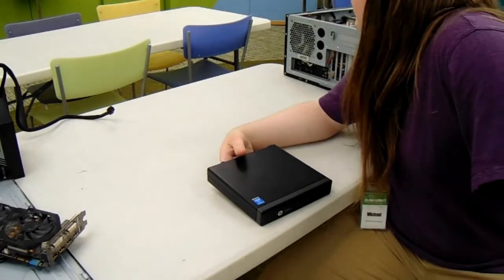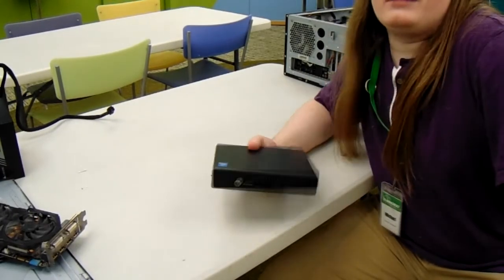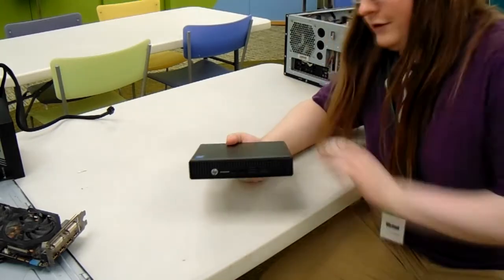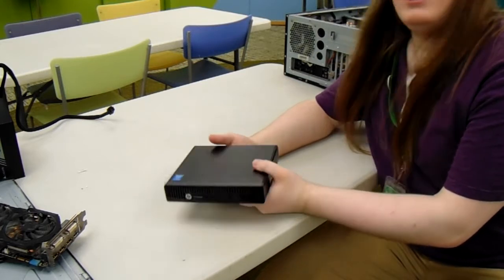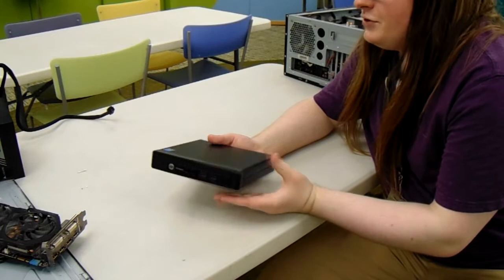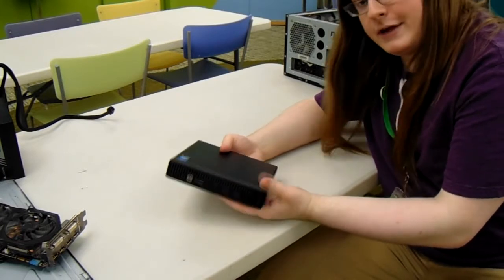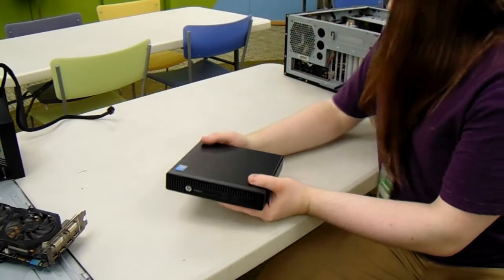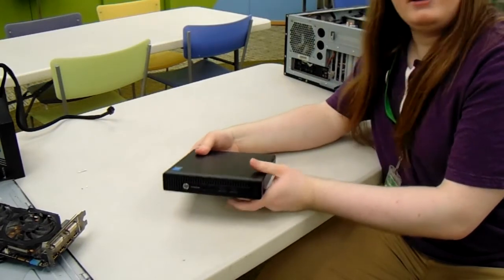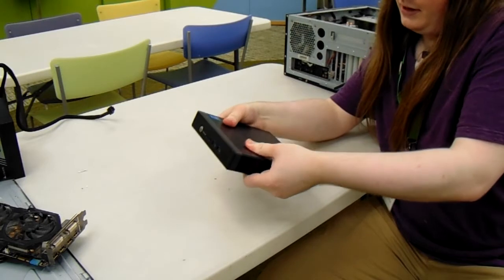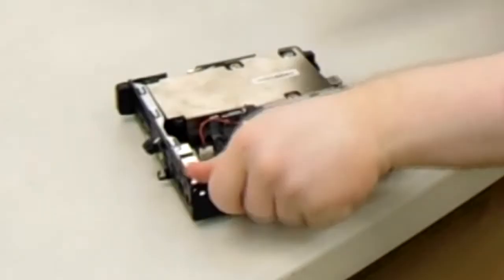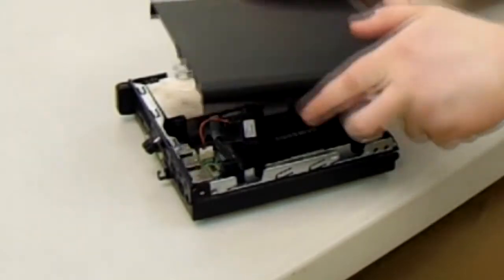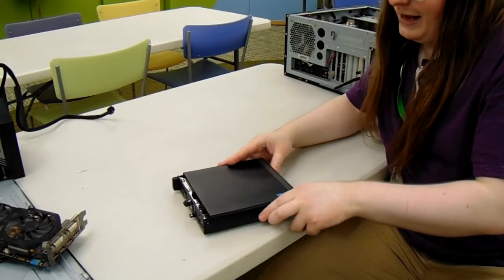So now, desktops are becoming more and more rare. A lot of libraries like ours and schools use little computers like these. They don't take up nearly as much space and they don't cost as much. Or schools use Chromebooks too, but all of those still have the same parts as a desktop computer. It's easier to show you on a big one like this, but inside of, say, these, you'll still find the same kinds of parts. You've got the CPU under that, you've got a hard drive, all of those things. Everything's just miniaturized now.